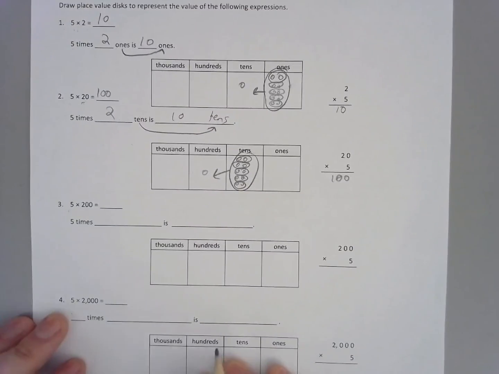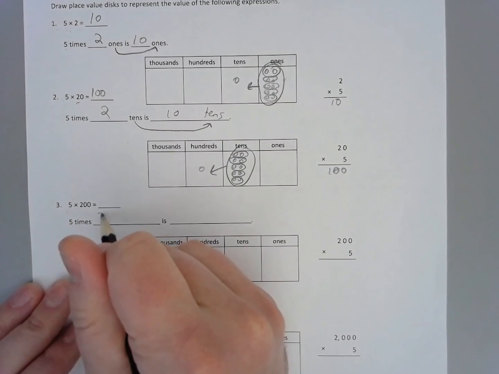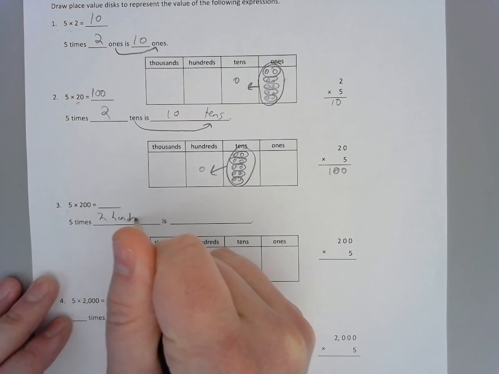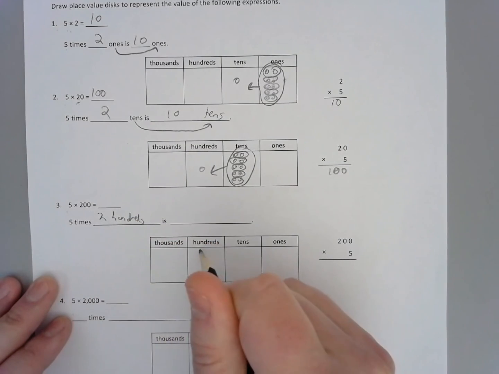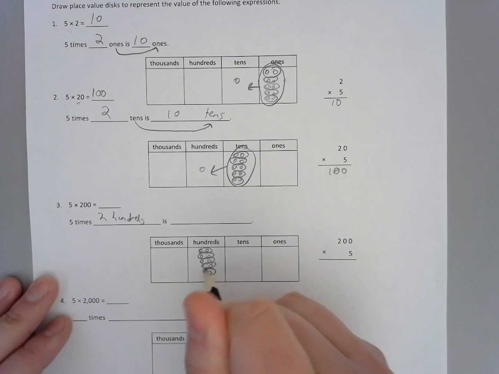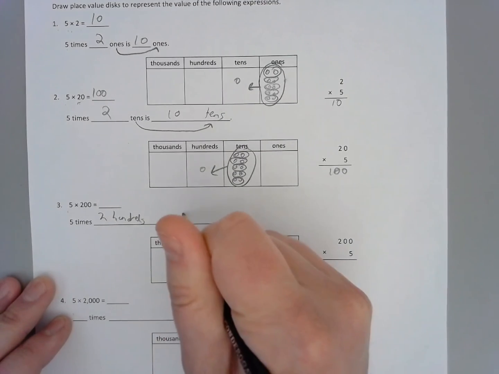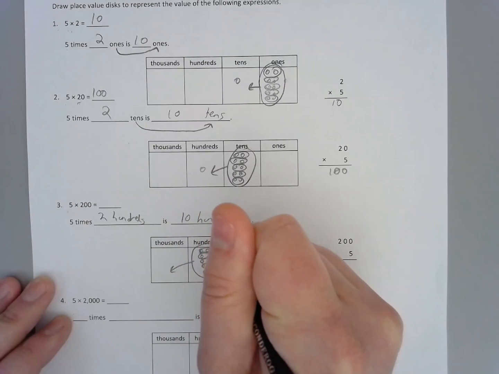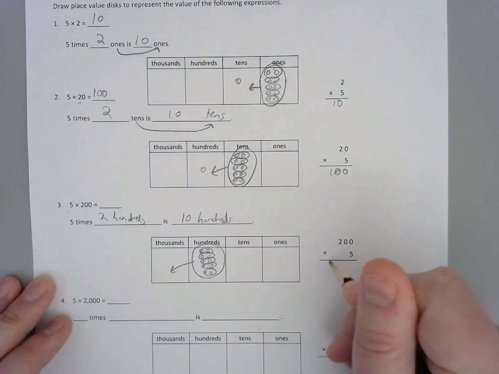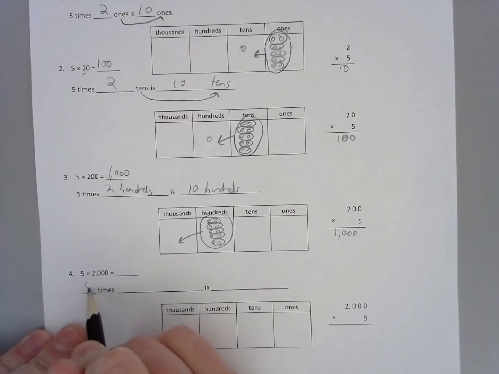Right, same thing, we're just going to keep continuing on here. So we have 5 times 2 hundreds, so we have 2 hundreds, and we're going to do that 5 times. So we have 1, 2, 3, 4, 5. Bundle that up, move it over. So that's 10 hundreds or 1,000. So again, move that 5 down.